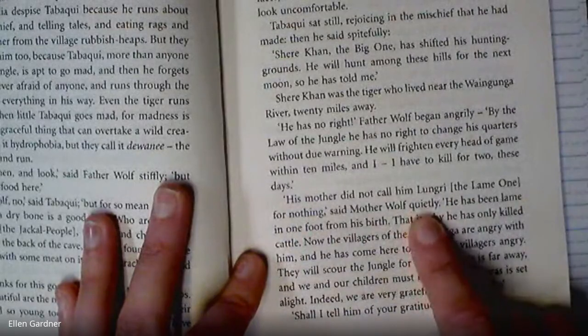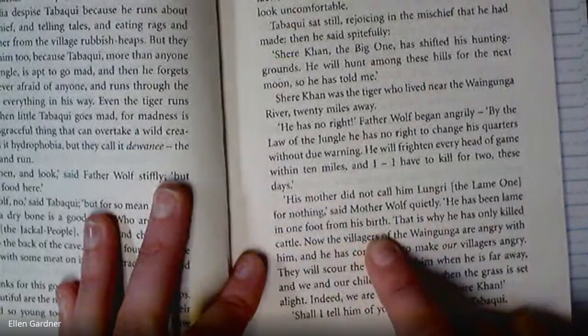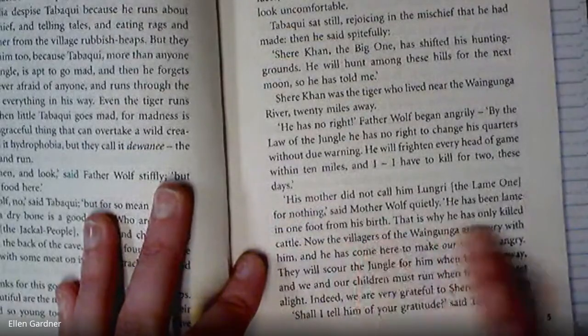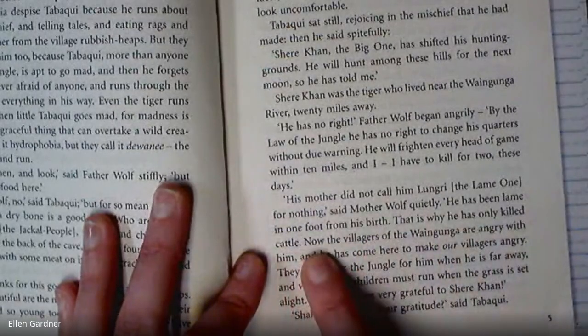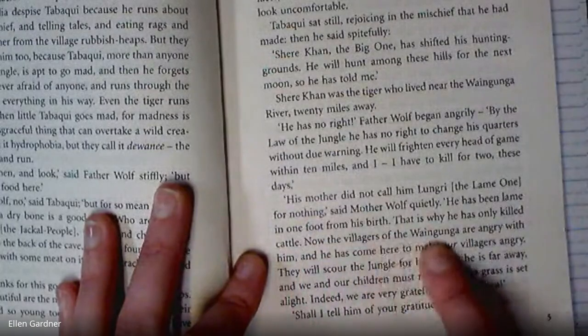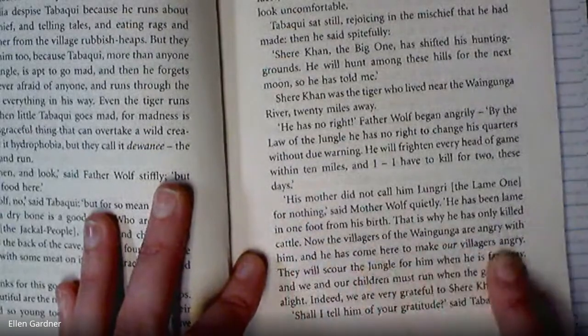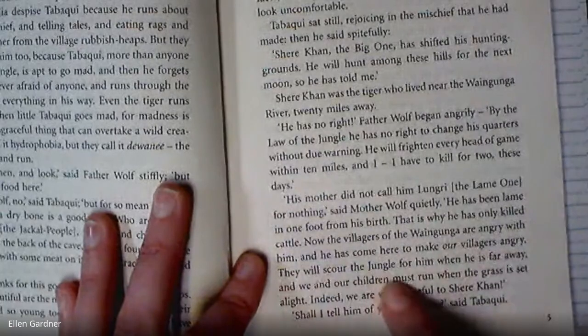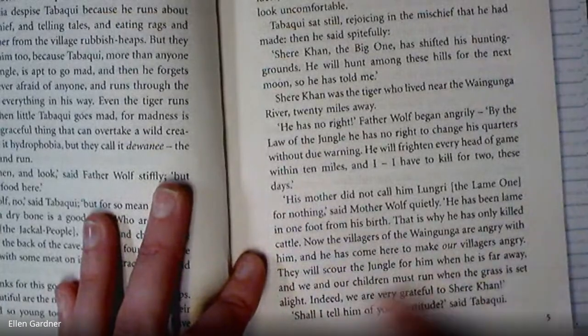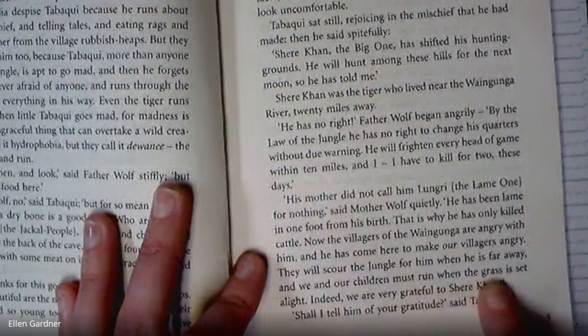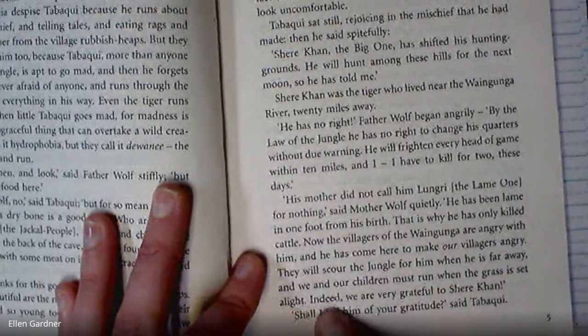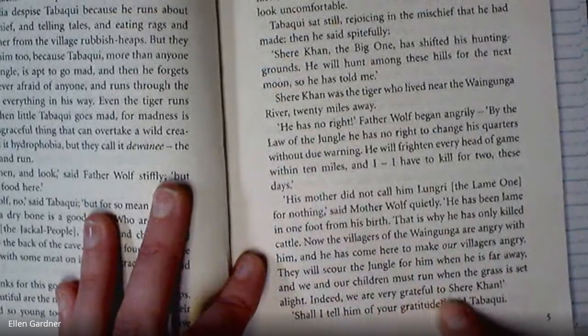He has been lame in one foot from his birth. That is why he has only killed cattle. Now, the villagers of the Wangunga are angry with him, and he has come here to make our villagers angry. They will scour the jungle for him when he is far away, and we and our children must run when the grass is set alight. Indeed, we are very grateful to Shere Khan.